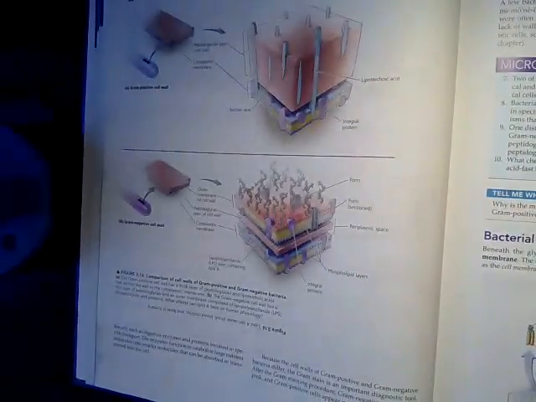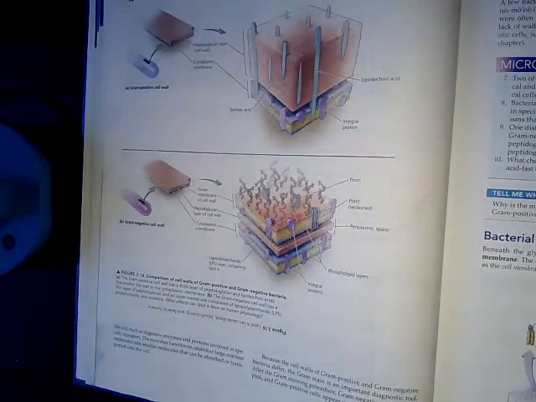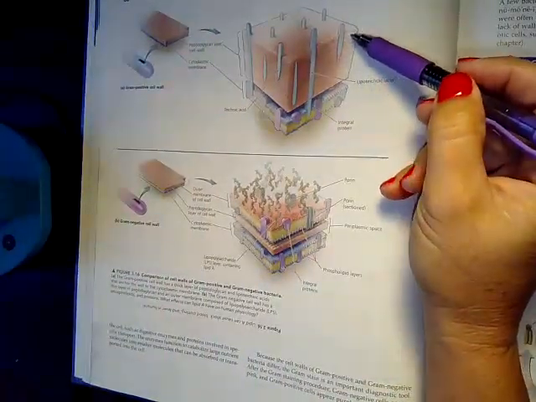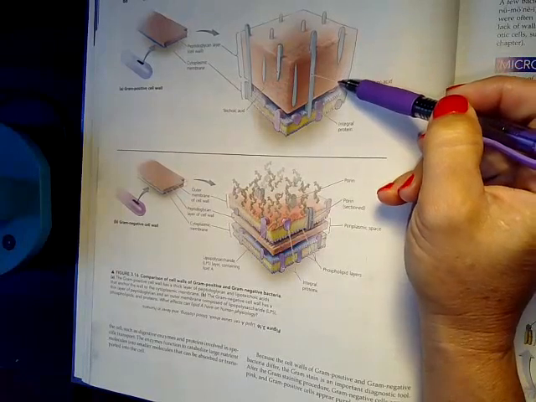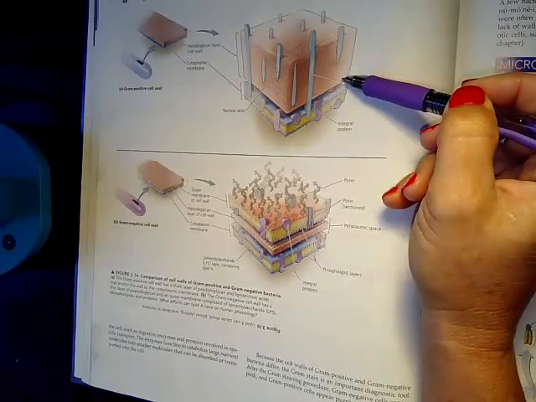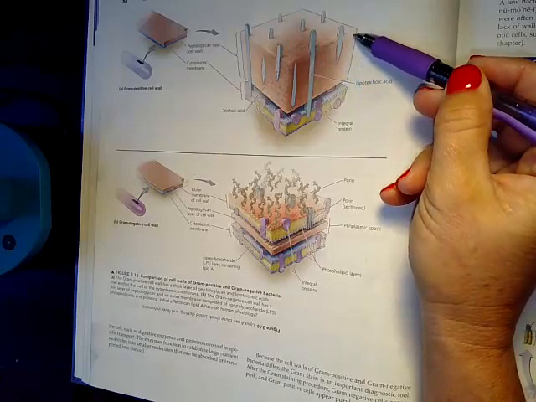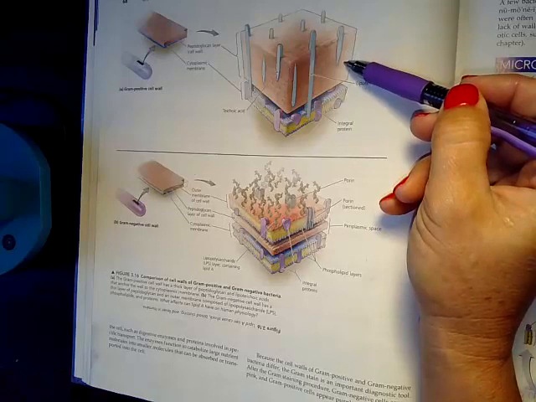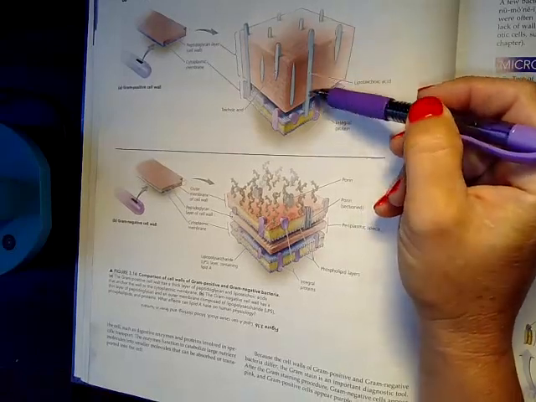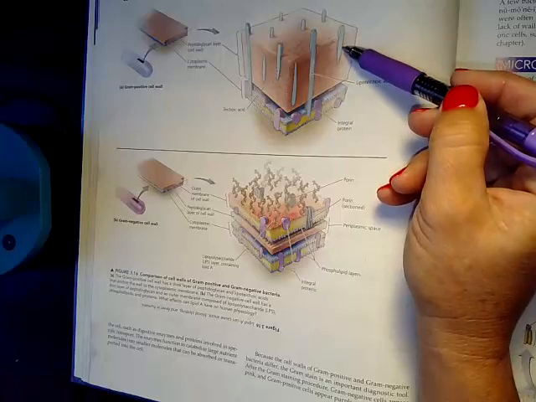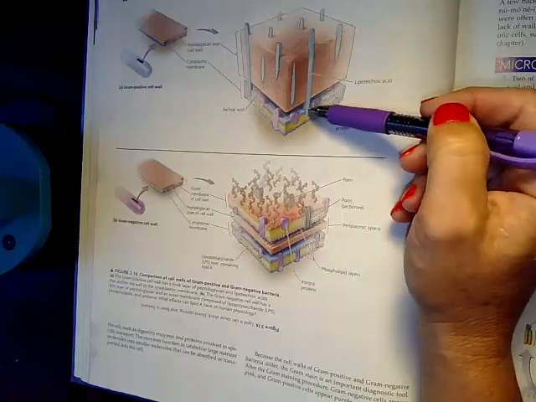There we go. Okay, so our top one is the gram-positive cell wall. You'll notice here's your layer of peptidoglycan. Very thick layer. So we'll remember the difference between gram-positive and gram-negative. Gram-positive has a thicker peptidoglycan layer. Now this gray here, this is going to be teichoic acid going partway through and lipoteichoic acid.